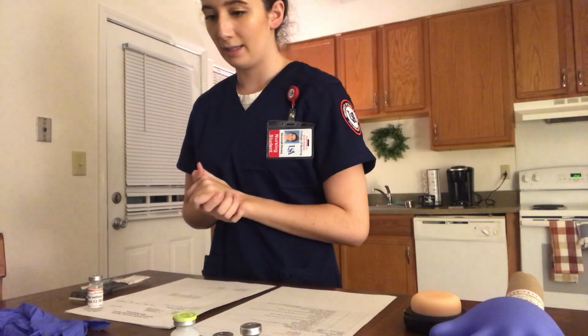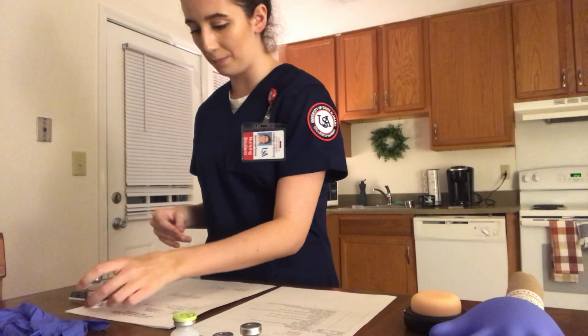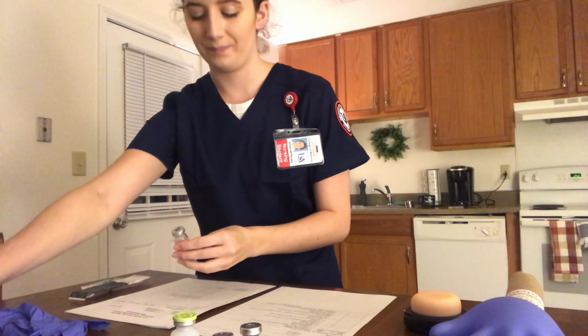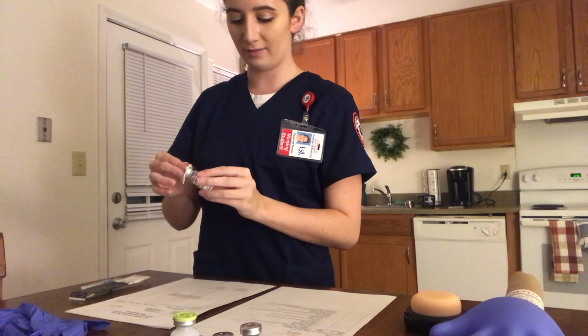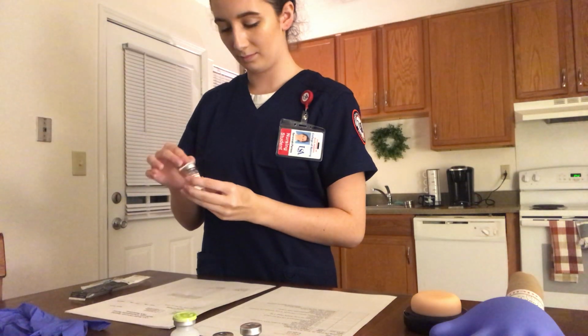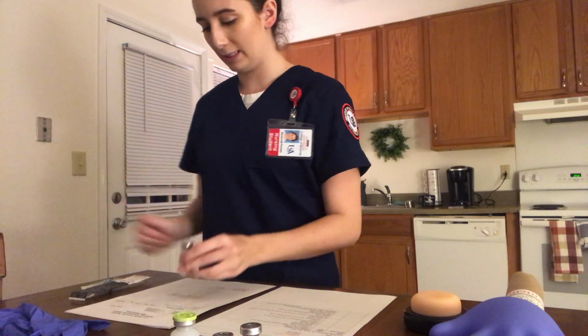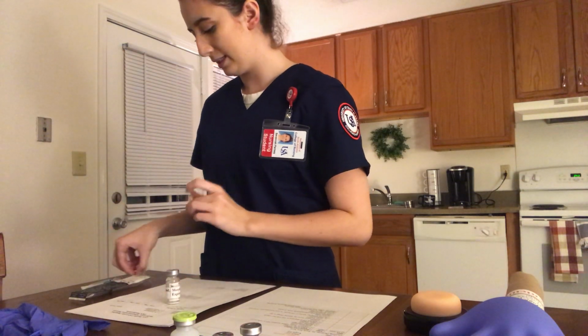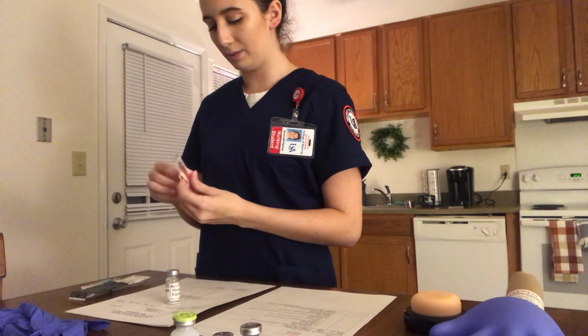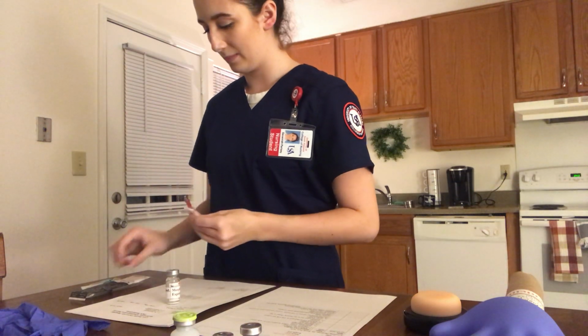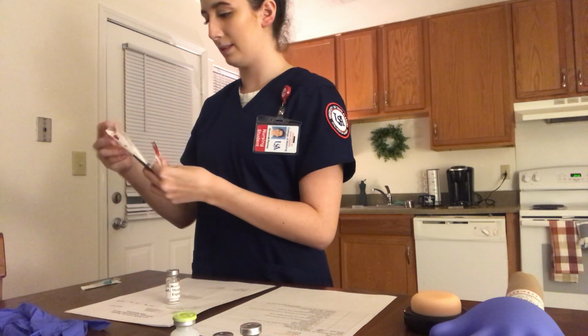The first thing I will do is take an alcohol swab and clean the top of the vial. After cleaning the top of the vial using sterile technique, I will grab the blunt fill needle.